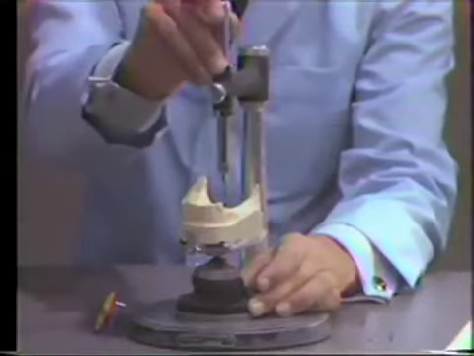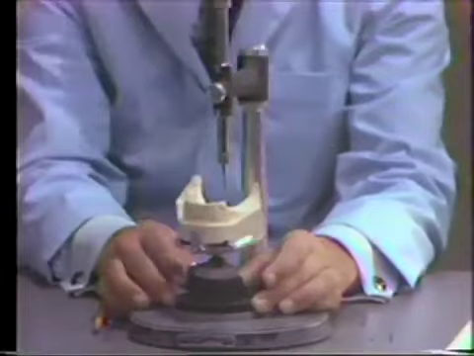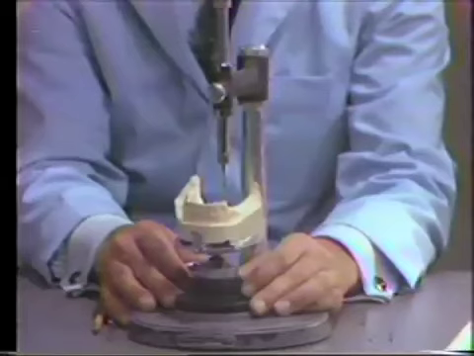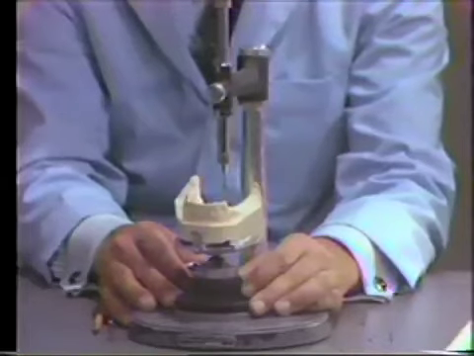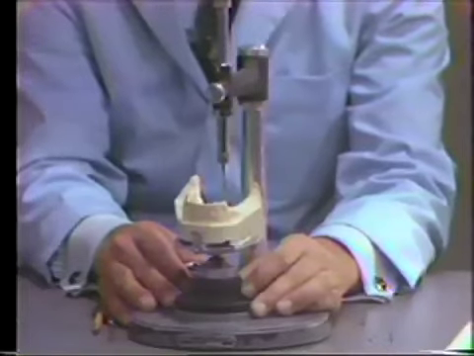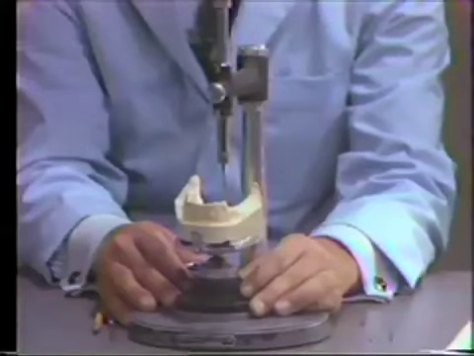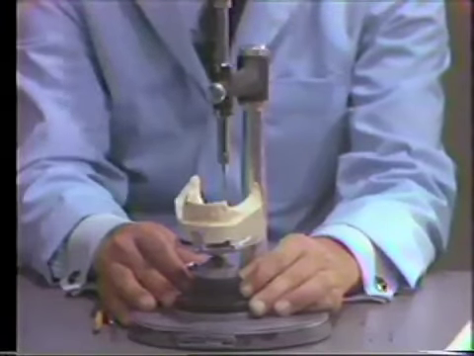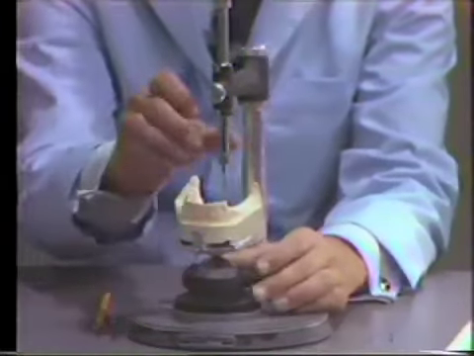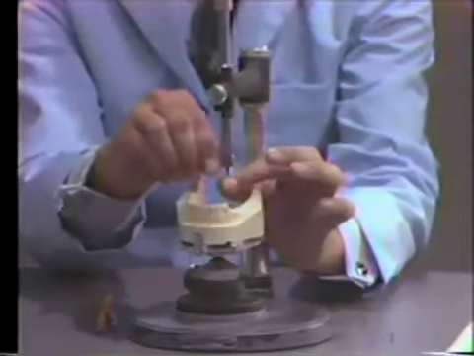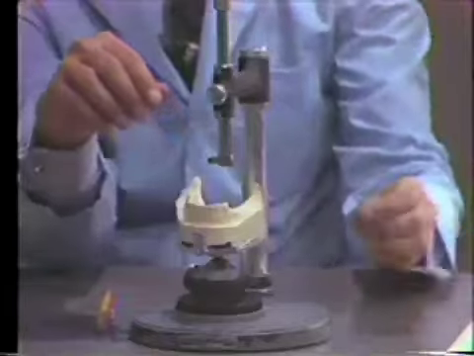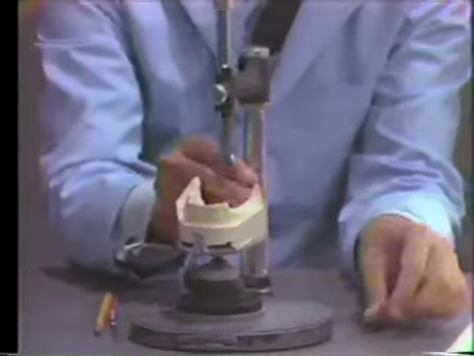So let's go. One other thing that we will do while we have the cast in this position is to mark the heights of contour on the teeth and the ridge to show where the framework will have to be, or where the cast will have to be blocked out prior to making a framework, or where we will have to change certain heights of contour. To do this, we use a carbon marker.